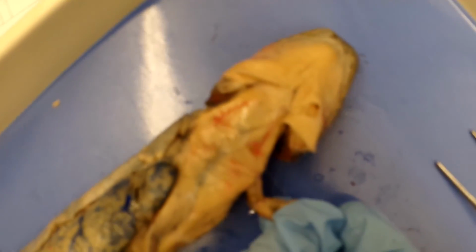The next one is the humeroantebrachialis, which is above the coracobrachialis. Its origin is the humerus, its insertion is the radius, and it is homologous to the pectoral fin adductors in the shark.